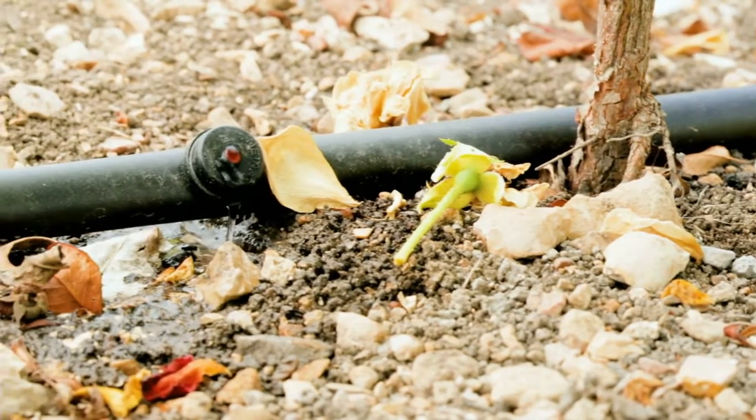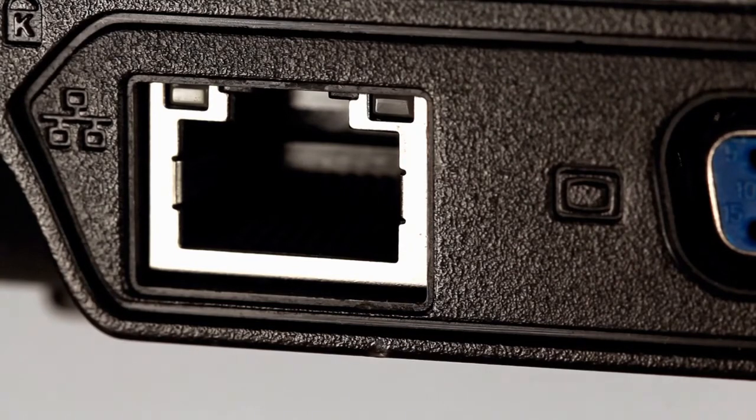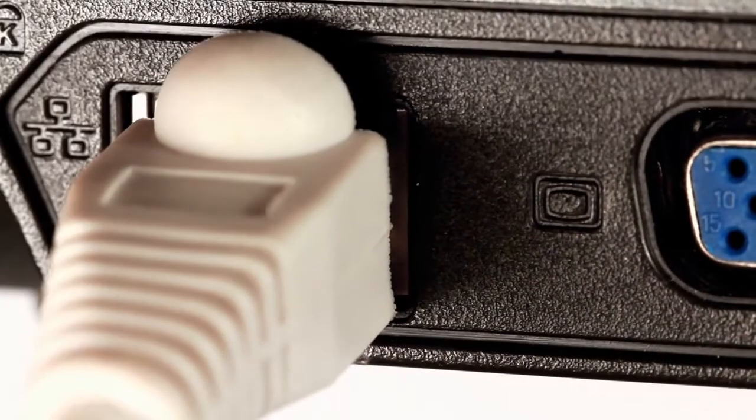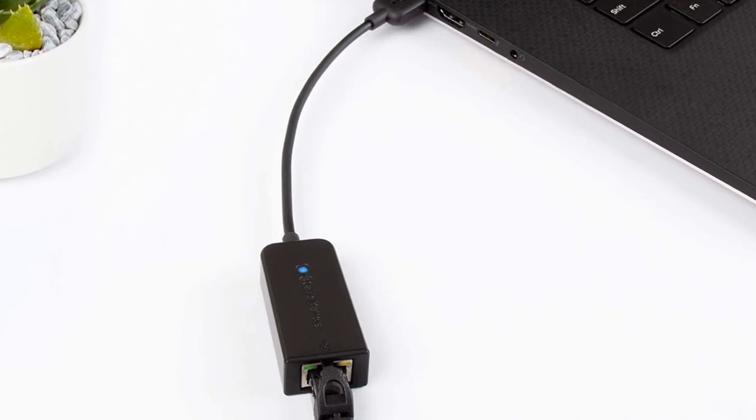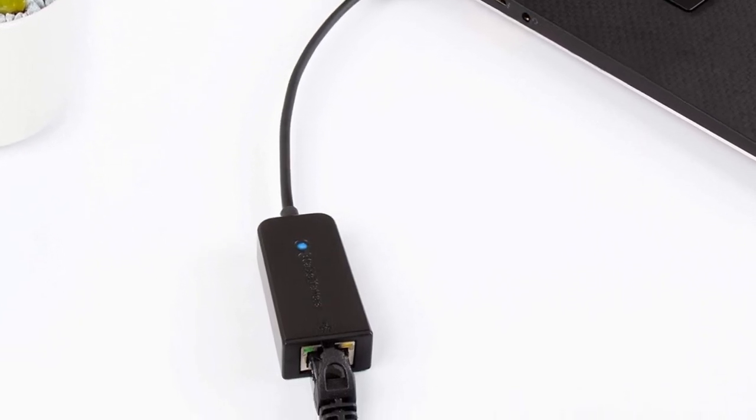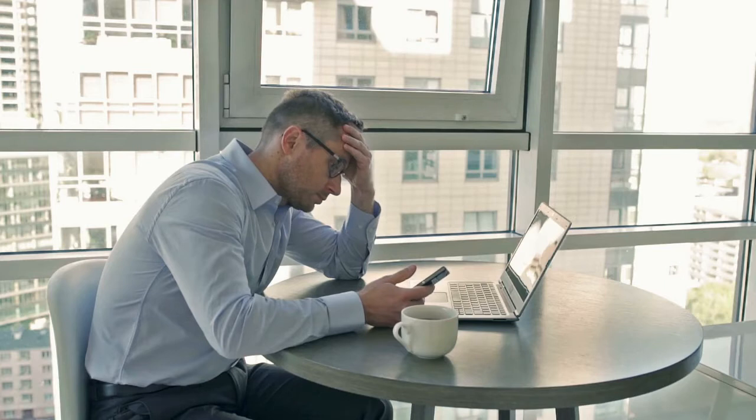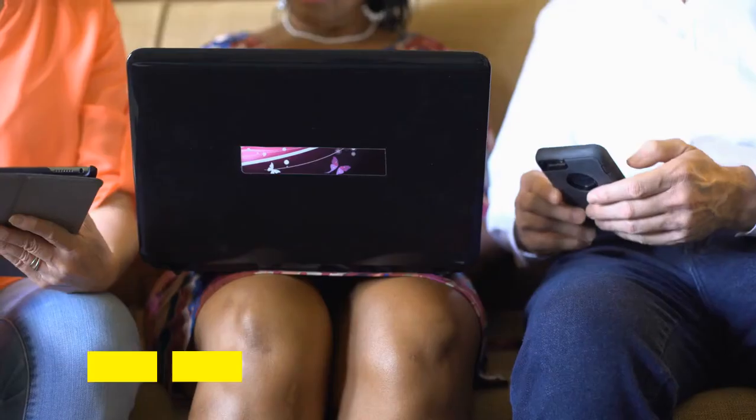If your device has a network port, consider plugging it in directly to your router. Sometimes USB adapters can be purchased to provide a network port for the device. Otherwise, no, you will lose some speed when you're connected wirelessly.